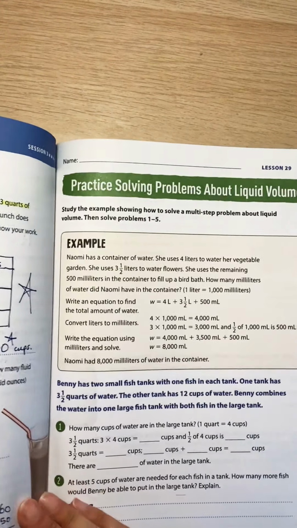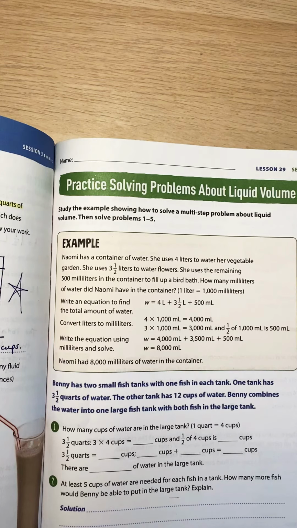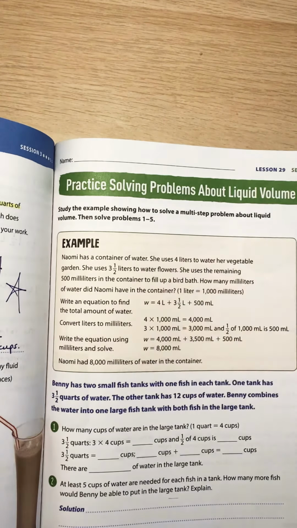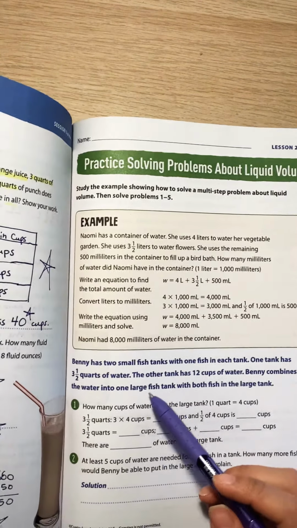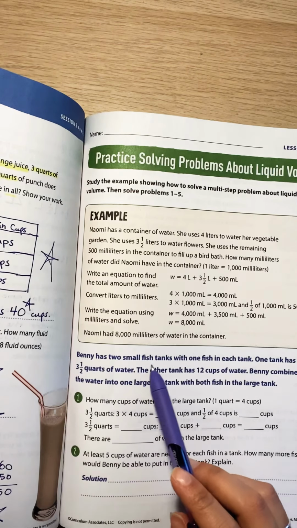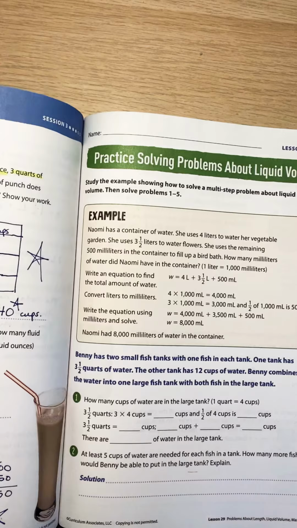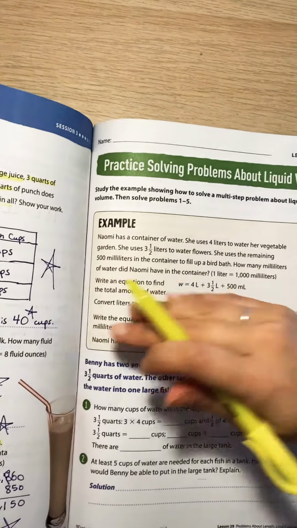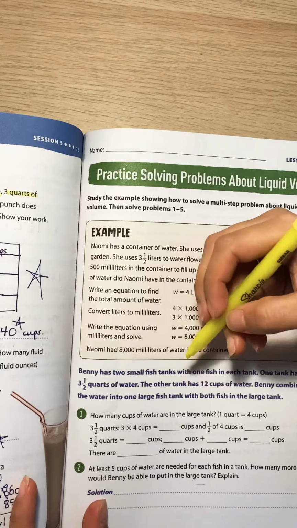Maybe not. All right, if you would like to read through and challenge yourself with the example problem, or challenge a family member with the example problem since you have the answers, go for it. We're moving on though to this problem right here. Benny has 2 small fish tanks with 1 fish in each tank. One tank has 3.5 quarts of water, the other has 12 cups of water. Benny combines the water into 1 large fish tank with both fish in the large tank.